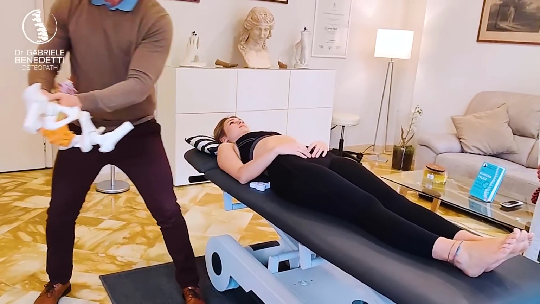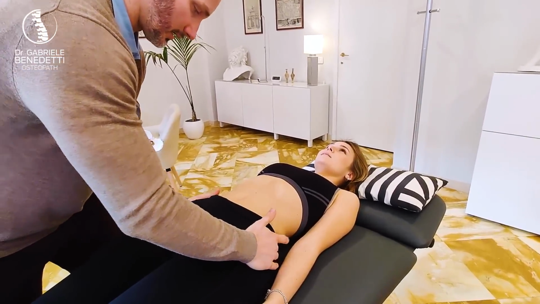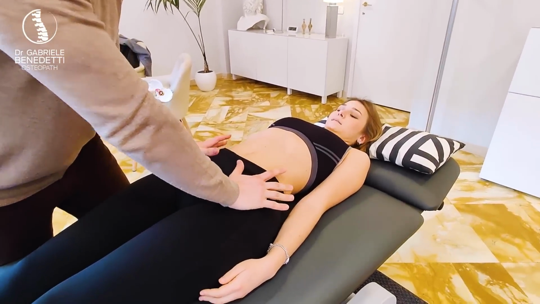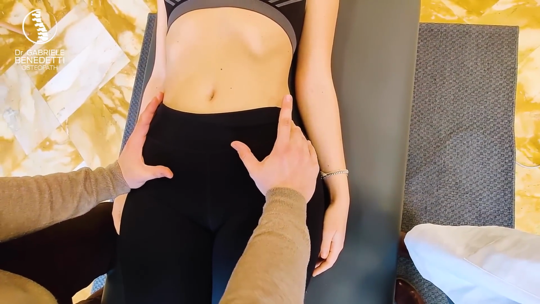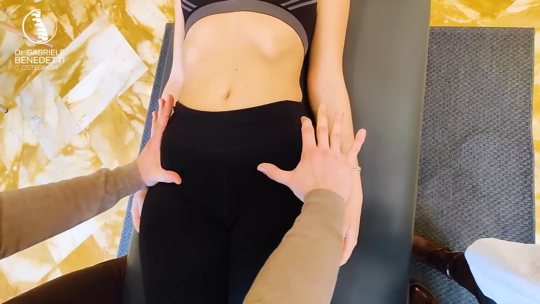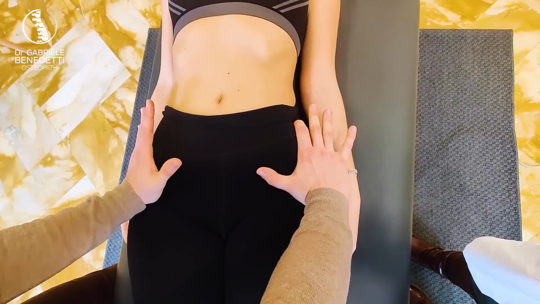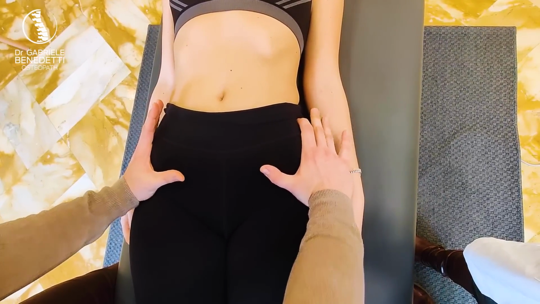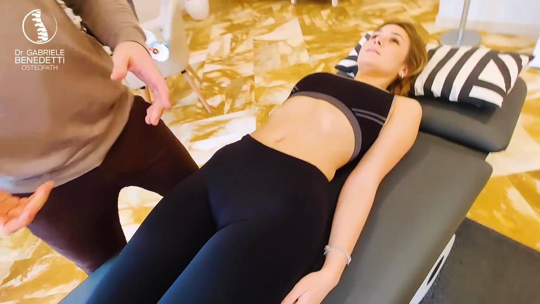It's very important to see if something is linked with the pelvis. In this case, I'm going to compare the iliac bone, and you can see the difference. Look, this one is going downward and this one backward. So I will start to have all the notions to start my treatment.